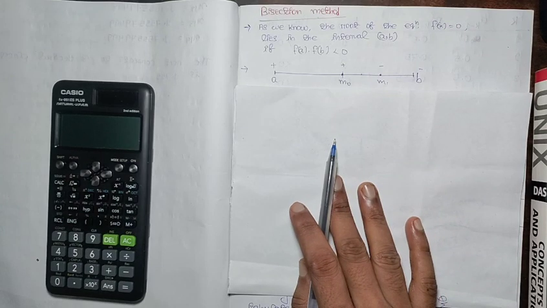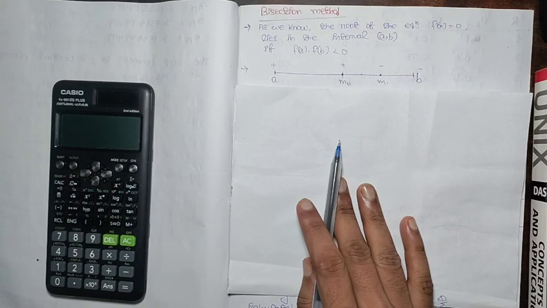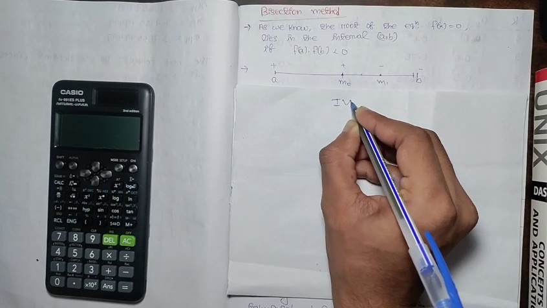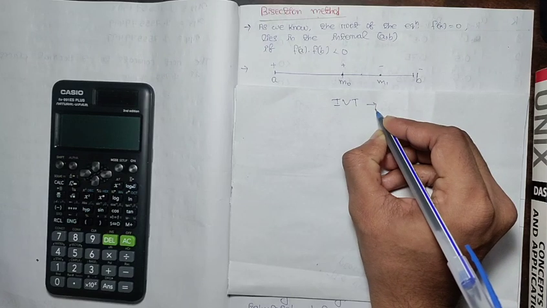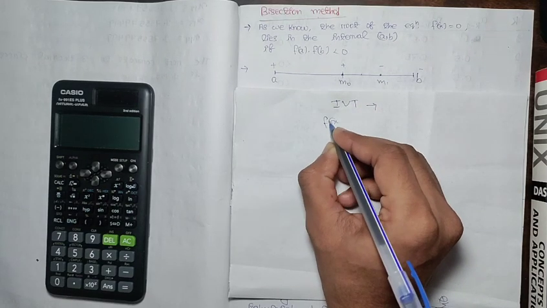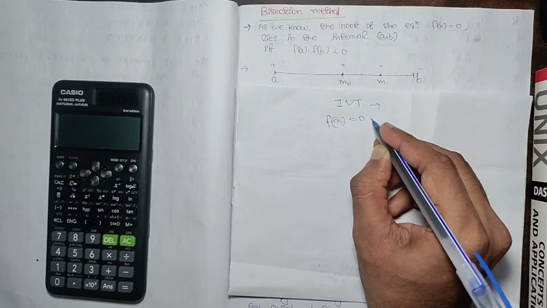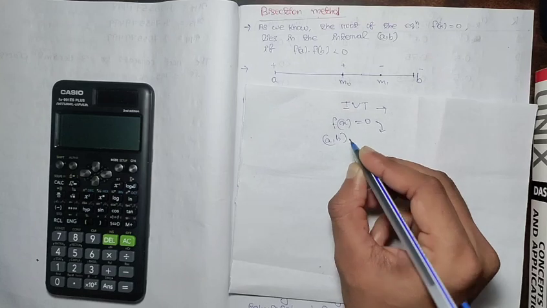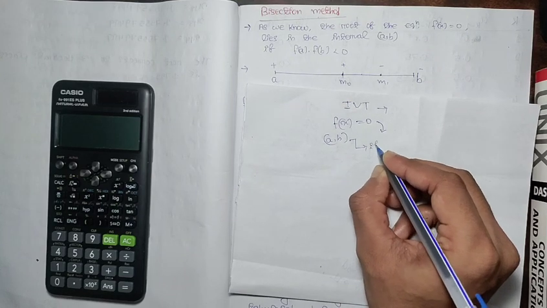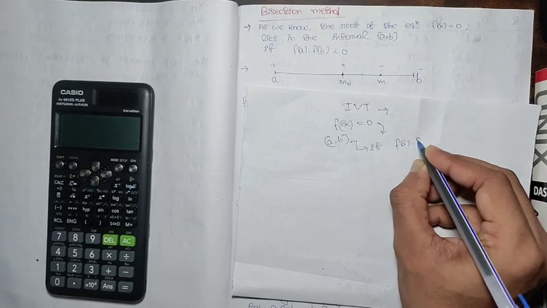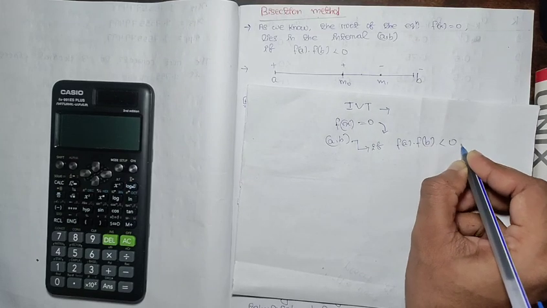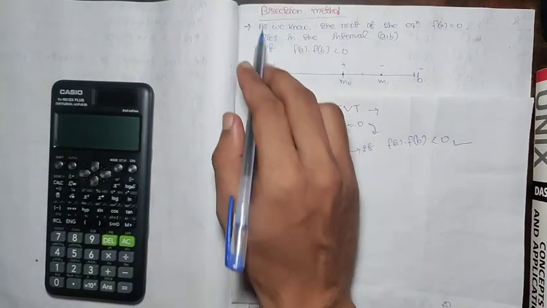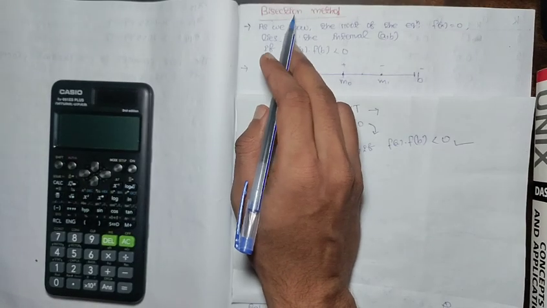In my previous video I already told you the intermediate value theorem. The intermediate value theorem says that if the equation is in the form f of x equal to 0, then its root lies in the interval a comma b if the condition f of a into f of b less than 0 applies. So in the bisection method, as the name suggests, bisection means bisect.